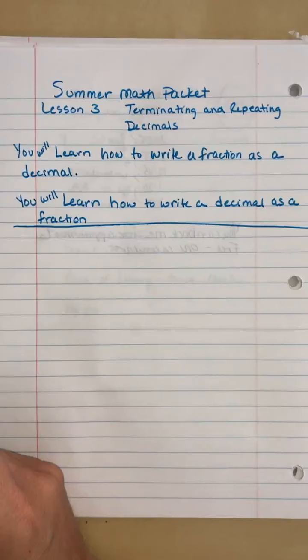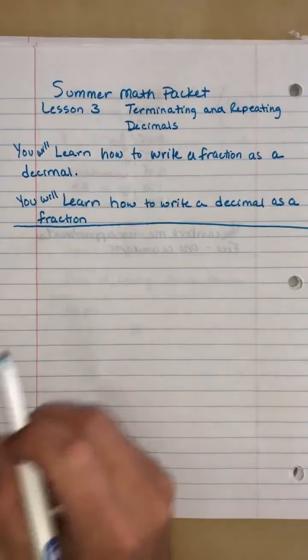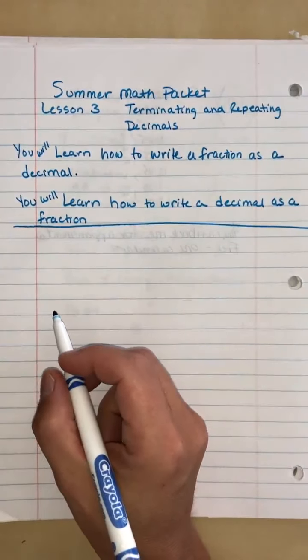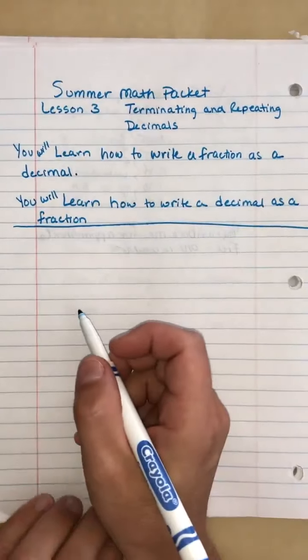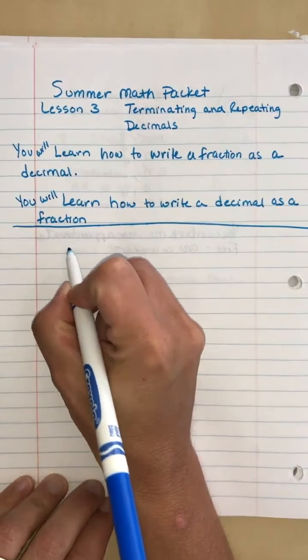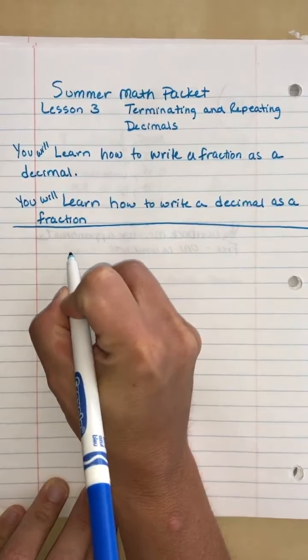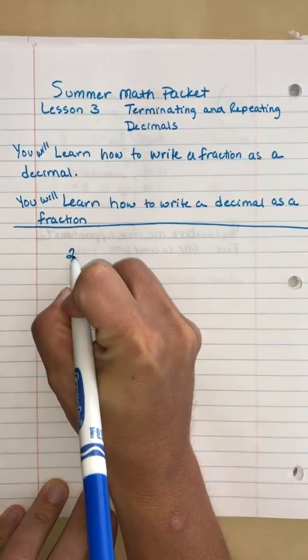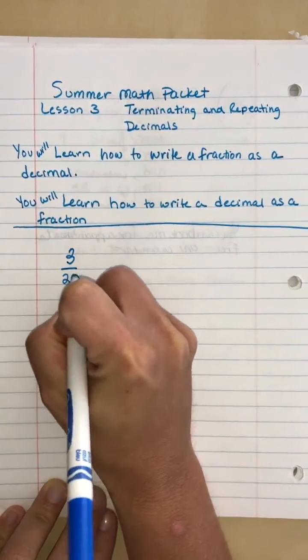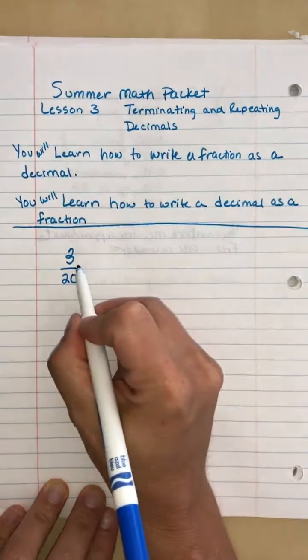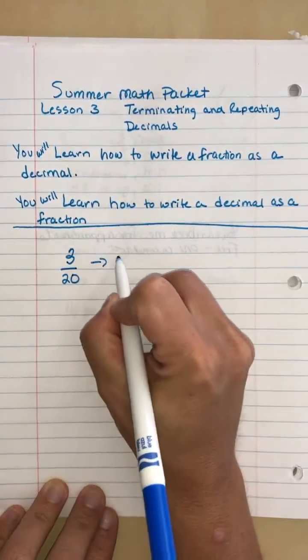So basically we're going to go over division skills, long division skills, and we're also going to learn how to write a fraction as a decimal and how to write a decimal as a fraction. So the first thing we're going to do is take a fraction and write it as a decimal. So the fraction 3/20, we want to write this as a decimal.